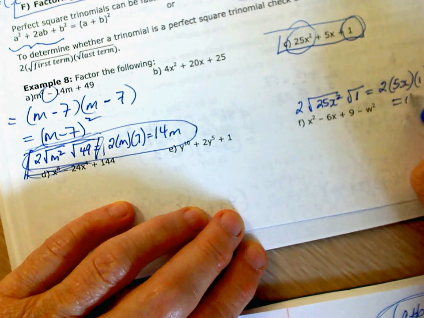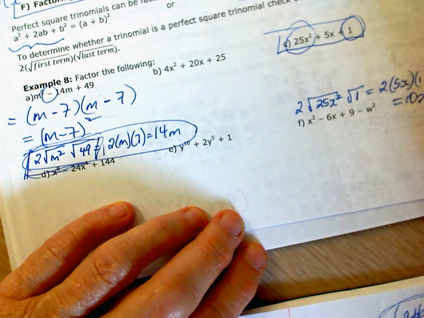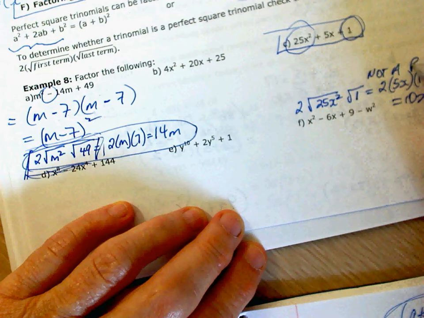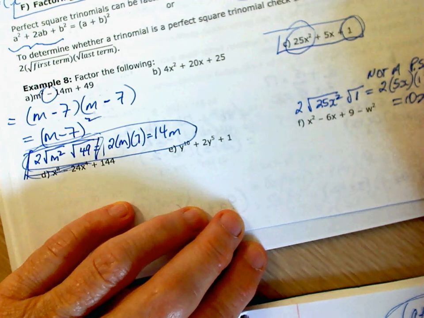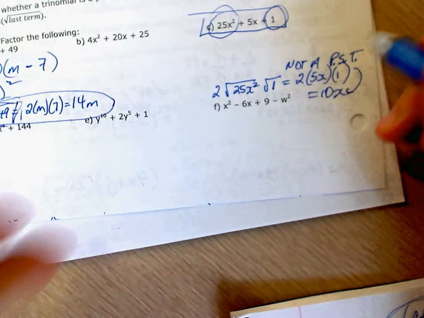Oh, not a perfect trinomial square. It's not a perfect square trinomial because of that.